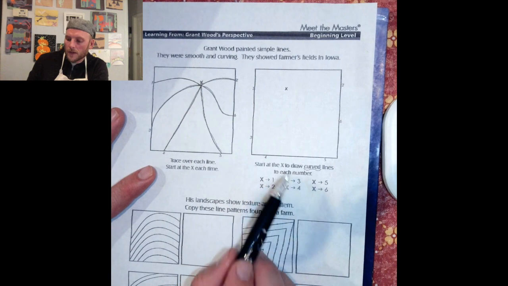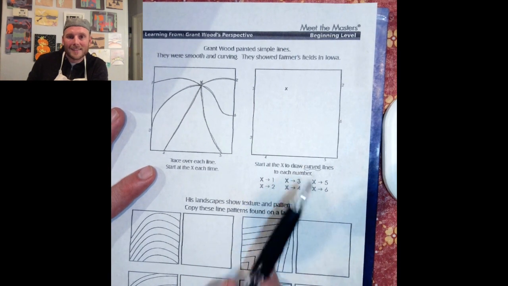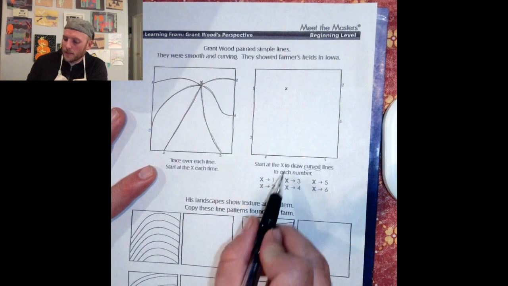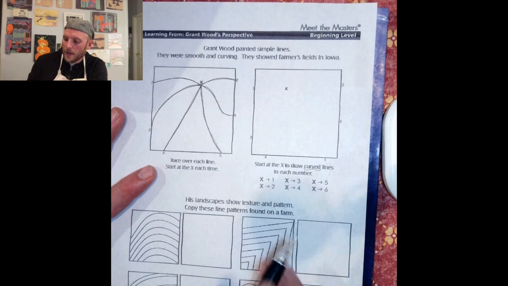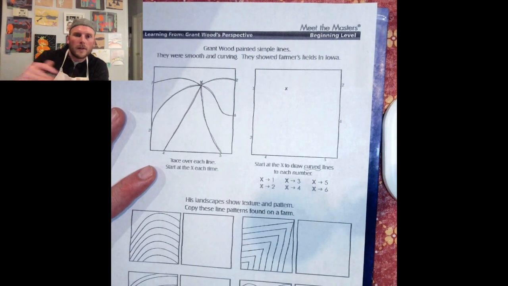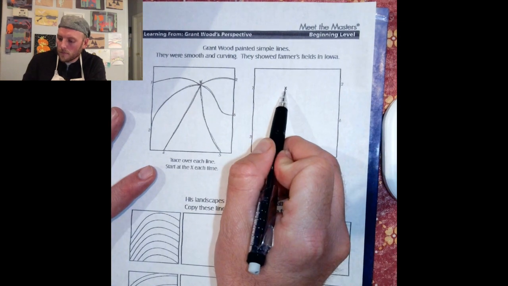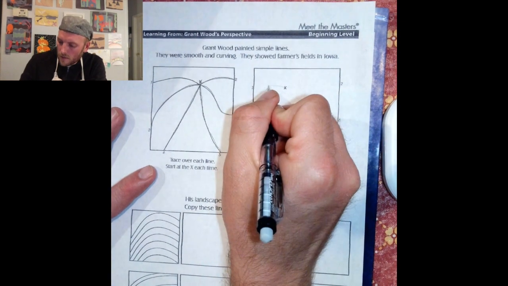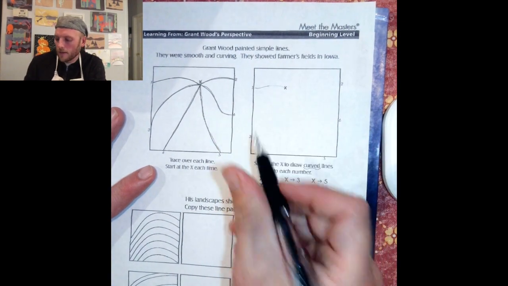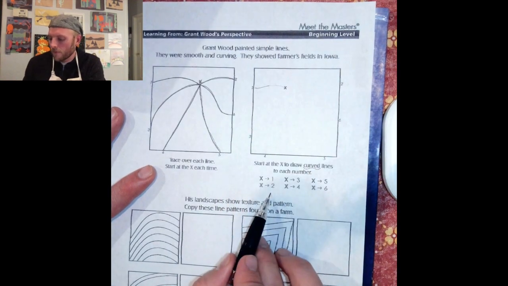Okay, so let's try doing that same thing. In this one, we're actually going to start our pencil at the X every time. So let's start at the X and do a nice rounded hill. You don't have to go straight across. You don't have to make it jagged. Just kind of, you can curve it a little bit, but end. So from the X, end at the 1. Like that.